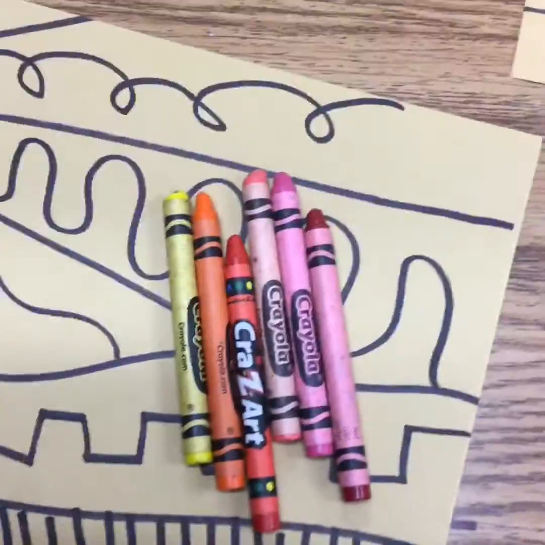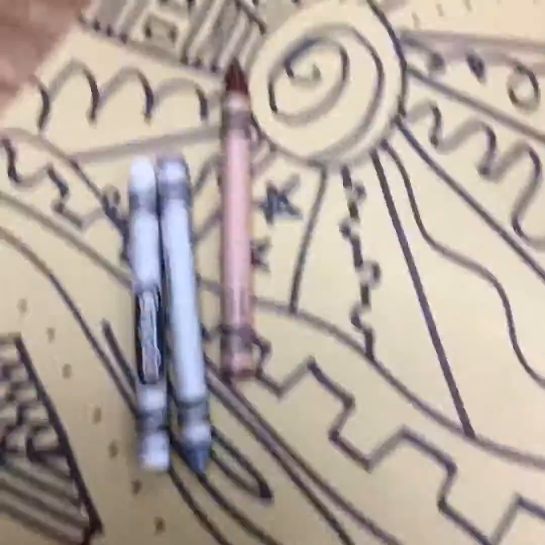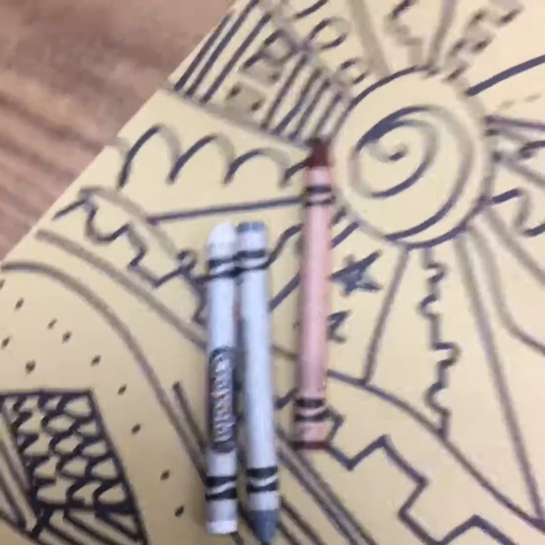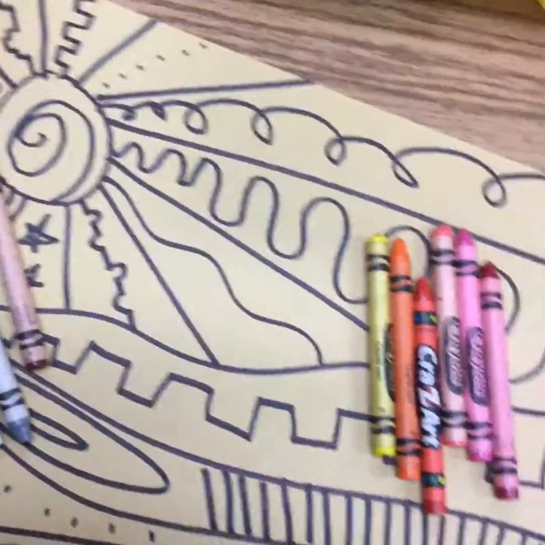So I have my crayons ready. I'm going to color my sky with warm colors. Here's some colors I want you to avoid. I want you to avoid brown, gray, and white. The reason we're avoiding those is because they're neither warm or cool.